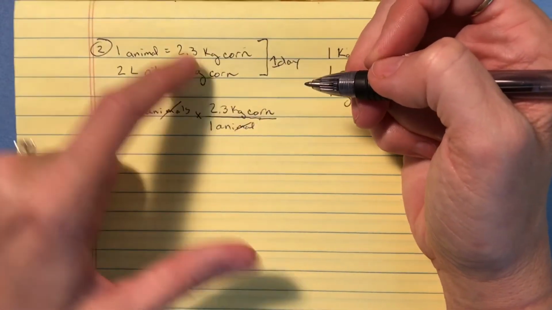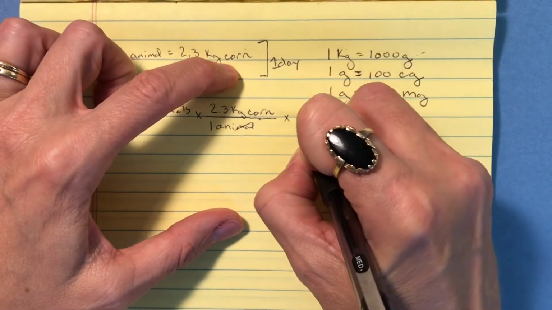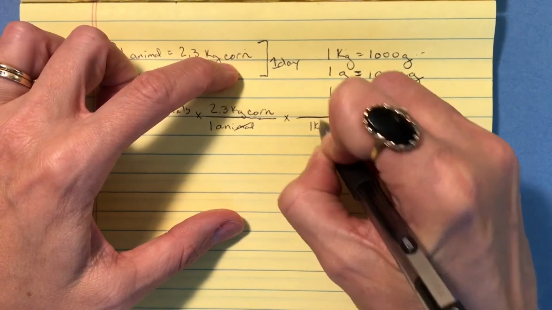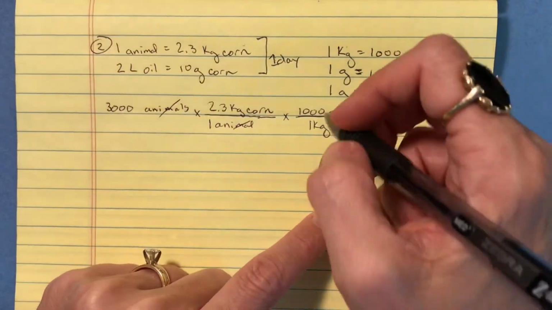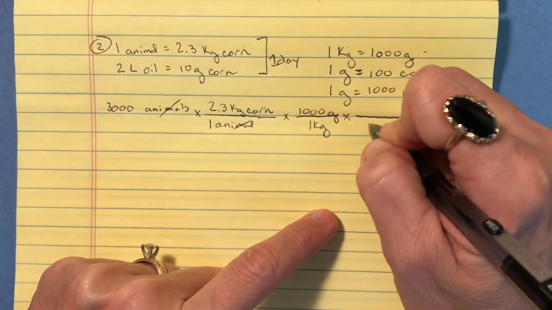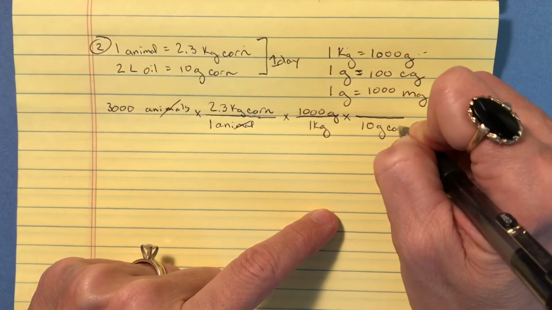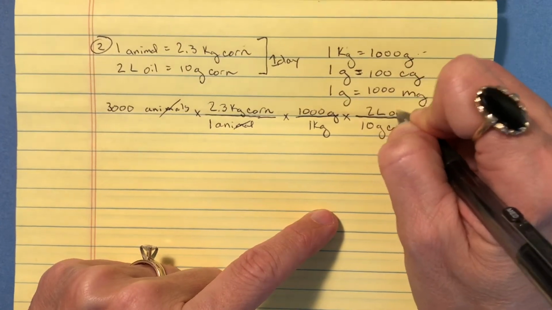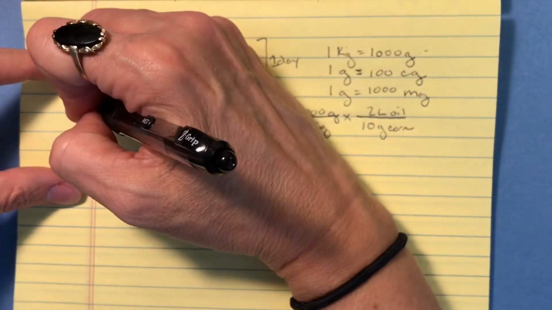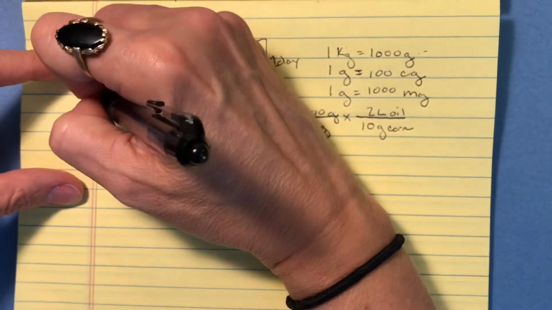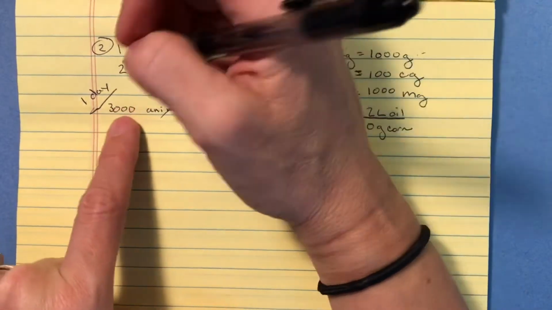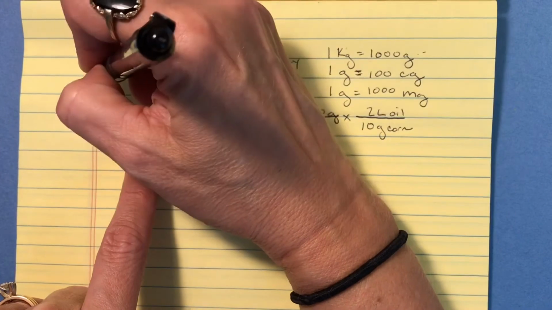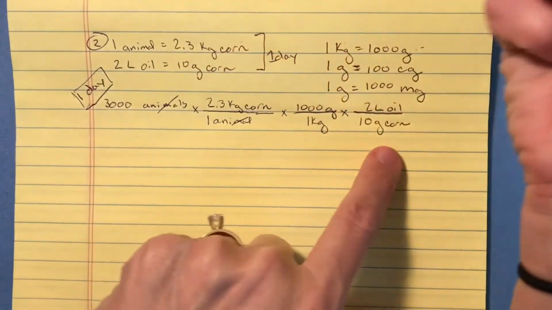Well, here's corn, but it's in grams, so I need to convert this. So I have 1 kilogram and 1,000 grams. And now I can go ahead and do this: 10 grams of corn, 2 liters of oil. You may also want to make a note to yourself and to the readers who will be grading this that this is for 1 day. When you do stuff like that, it's a nice remembrance for yourself, but it's also to let the readers know that you recognize that this is all just for 1 day.